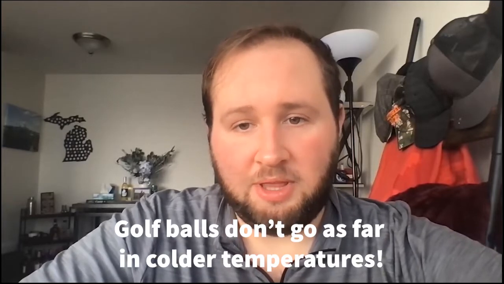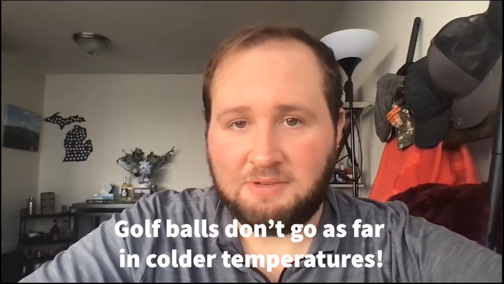We know that wind affects the golf ball, right? It's going to blow the golf ball either left or right. If it's blowing toward you, you're going to have to hit a longer club. If it's blowing with you, you're going to have to hit a lesser club. But when it comes to temperature, golf balls also won't go as far when the weather is colder. So if it's cold, you may have to use a bigger club if you're playing in the fall in like October or November or in March or in April.